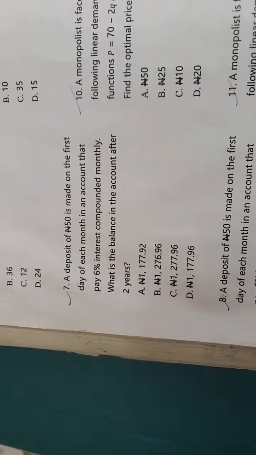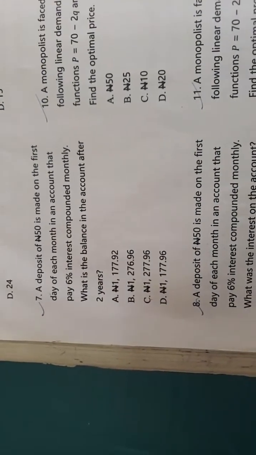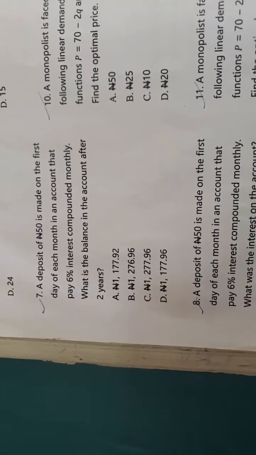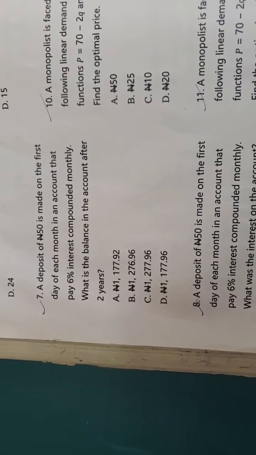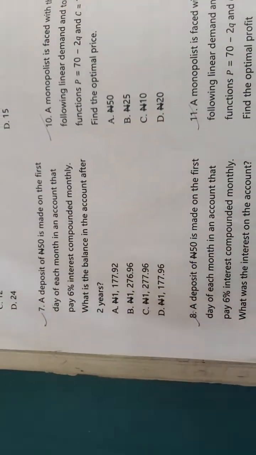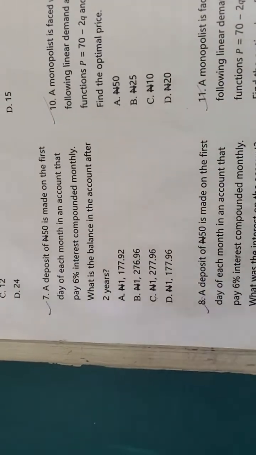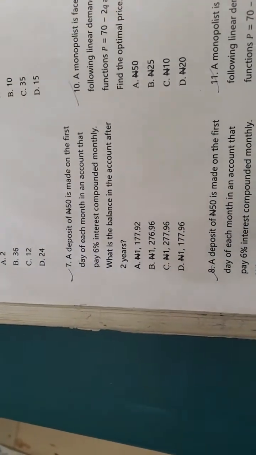Now back to the question. We're told that a deposit of 15 naira is made on the first day of each month in an account that pays 6% interest compounded monthly. Meaning that we're introducing our M, where M represents the number of times it's being compounded within a year. We're told to find the balance in the account after 2 years.